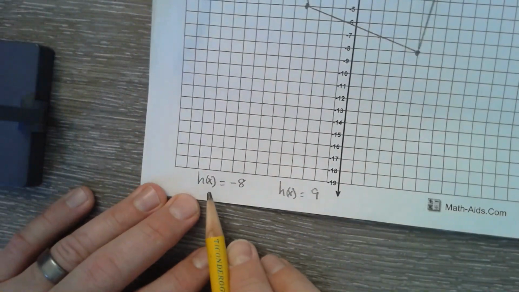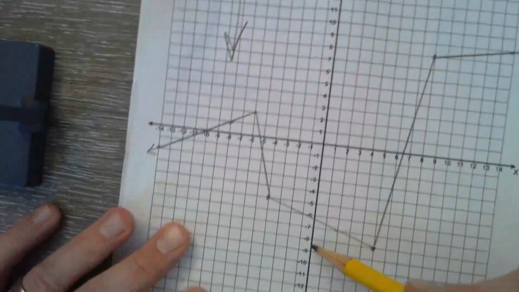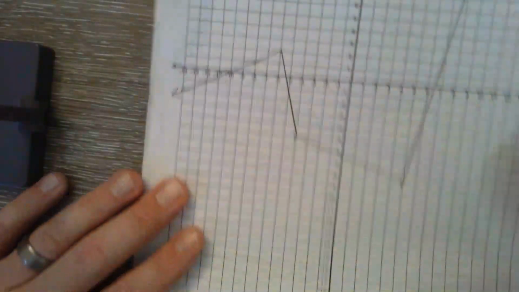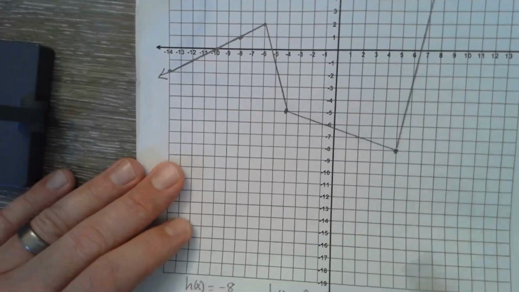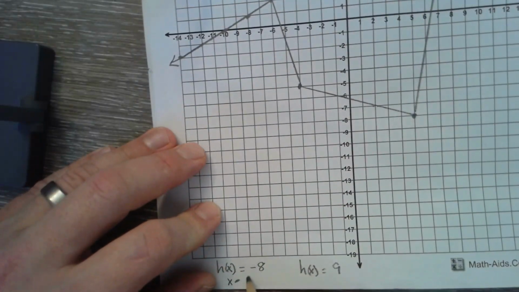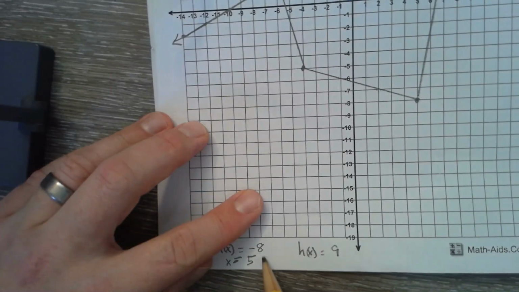The final thing is working backwards. They might say h of x is negative 8. So they're saying the y value is negative 8. So you find the y value of negative 8. Go over to where the graph is. Go up to your x value. So x equals 5. So again, the ordered pair would be 5, negative 8.